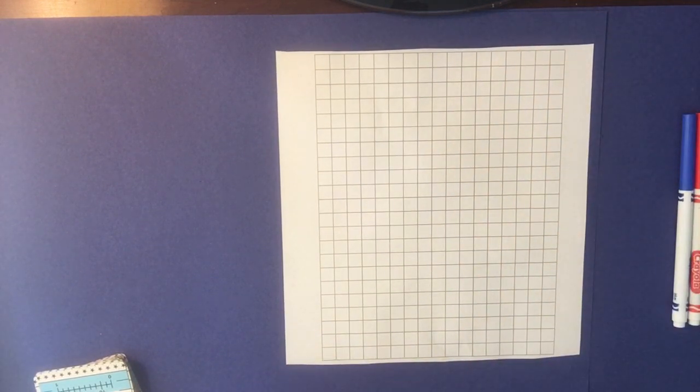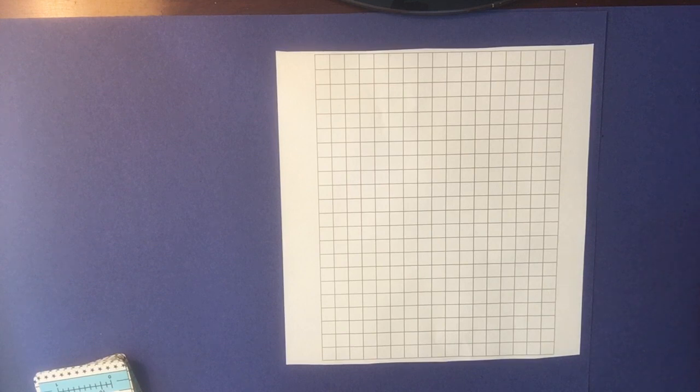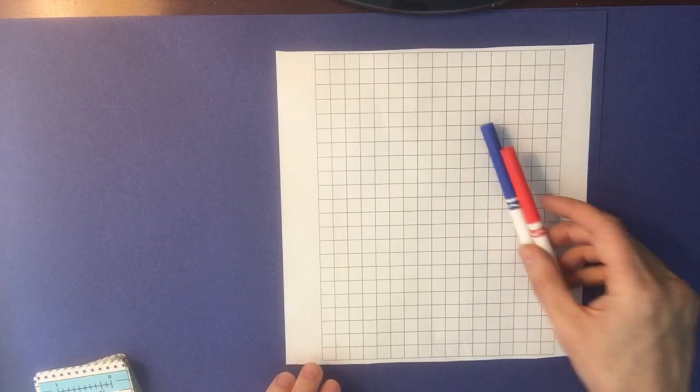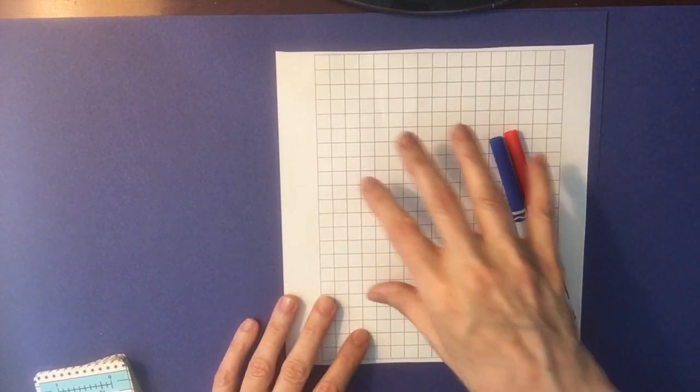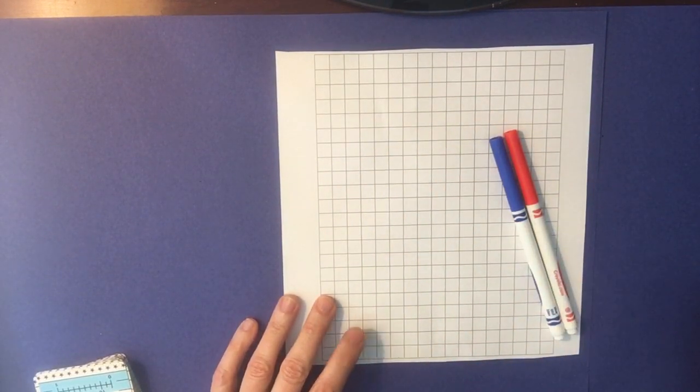And you are going to be the red team, and I'm going to be the blue team. So you might want to get two markers. They don't need to be red and blue, just as long as you can remember who's who. So the object of this game is to cover the area of the squares as much as you can.